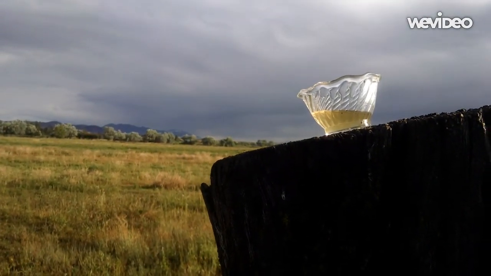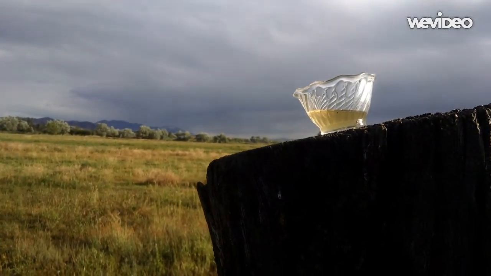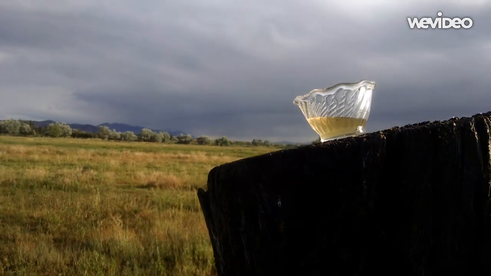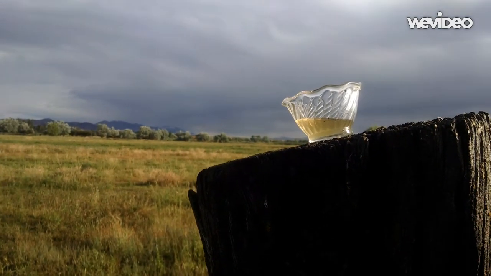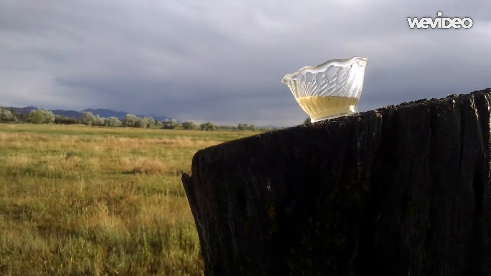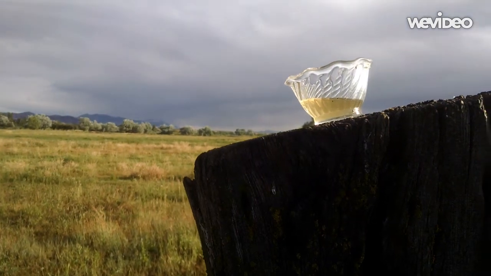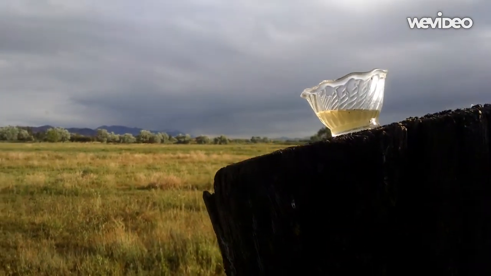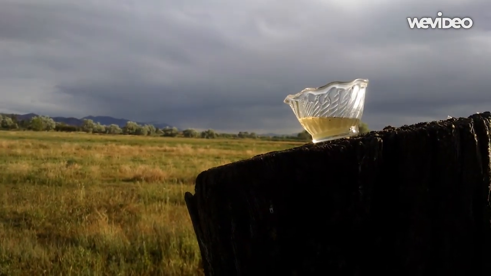I want you to turn and talk with your elbow partner. Talk with them about what you think is going to happen to the water throughout the day. And while you do that, I'll pause the video and I'll go out and work the rest of my day, and I'll be back here about 3 o'clock. Turn to your elbow partners, ready, go.